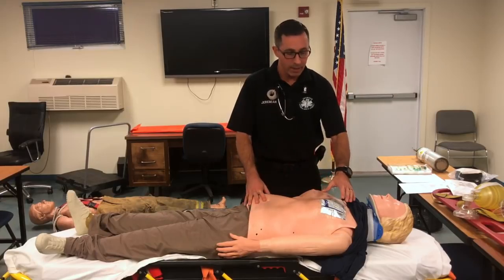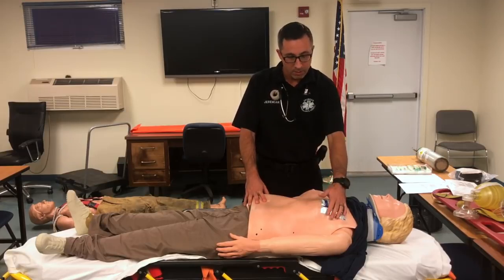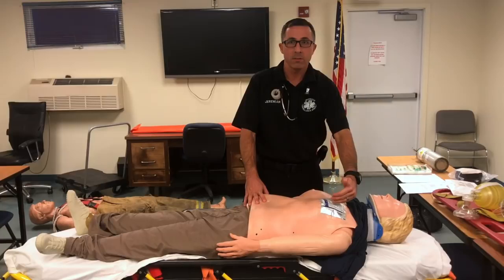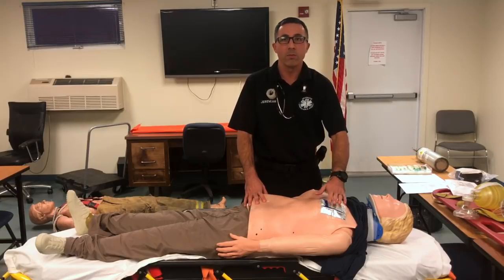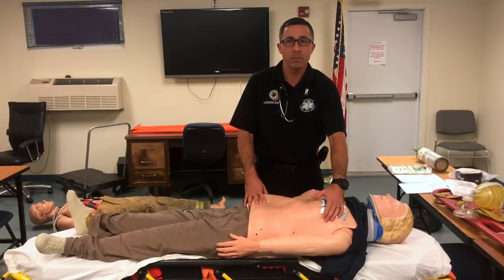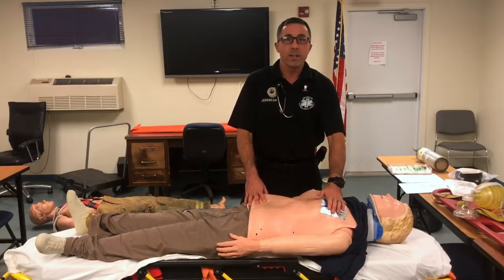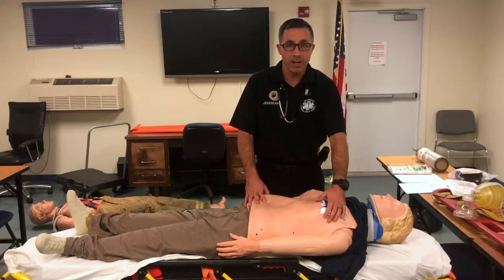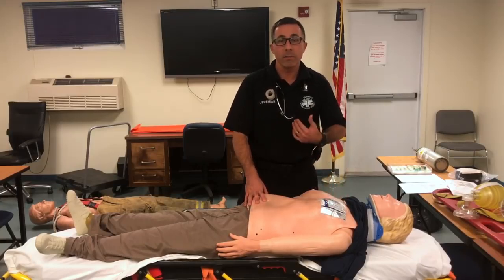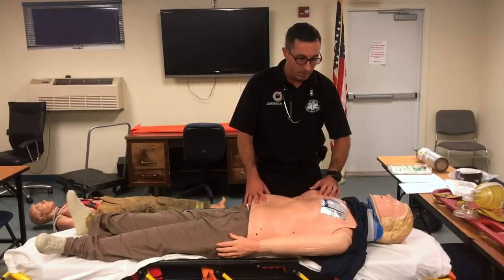Some people will argue that if your patient has a collapsed lung, and in this scenario the patient has a GSW to the left side and most likely has a collapsed lung, you should roll the patient on the injured lung because you don't want to compromise the good lung. If you're going to do that, make sure you verbalize and explain why in your scenario. I don't recommend it. That's just how I do things. It doesn't mean that you have to do it my way, right?